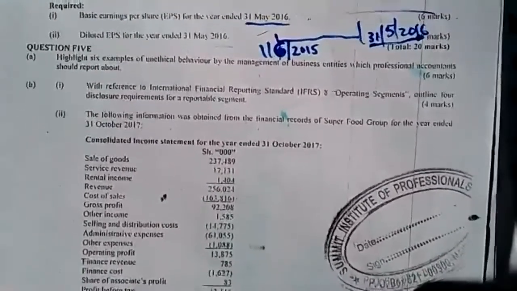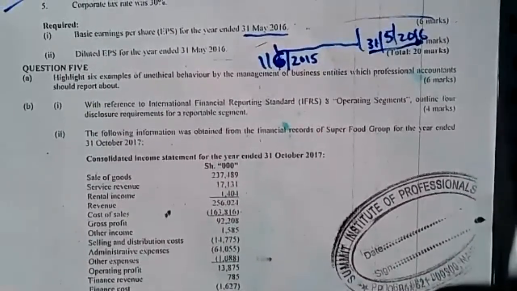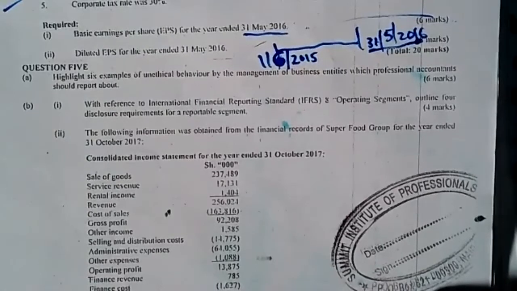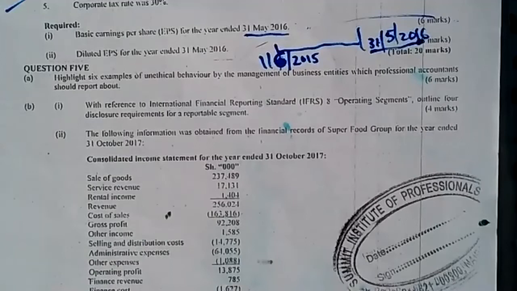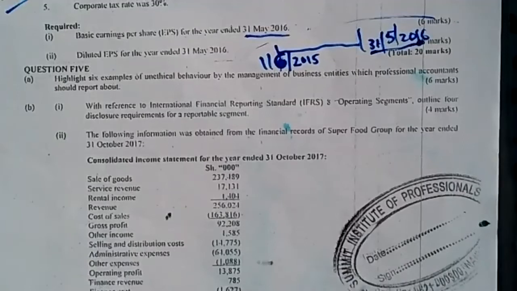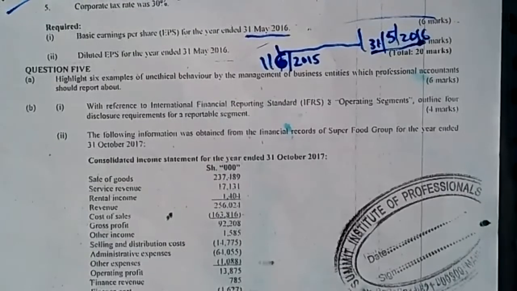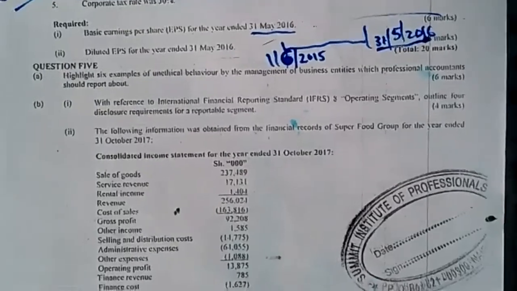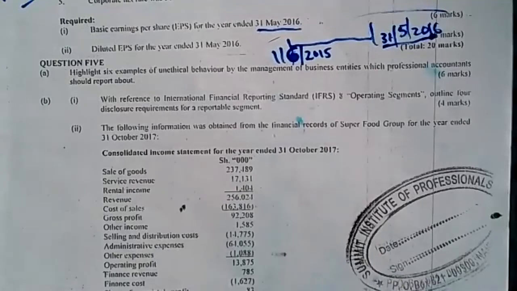So this is all about question 5. For this case, I'm concerned with question 5B, Roman 1. They were saying that with reference to International Financial Reporting Standard 8, Operating Segments, outline 4 disclosure requirements for a reportable segment. So I need 1 point from you guys. This is something I have done.